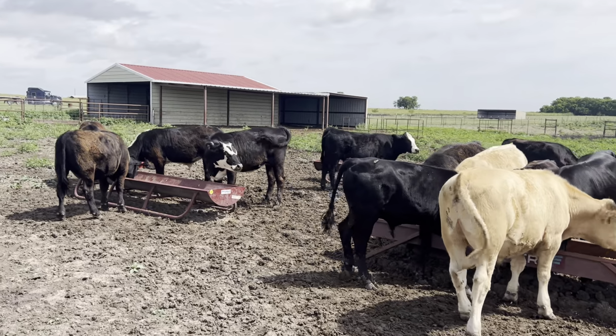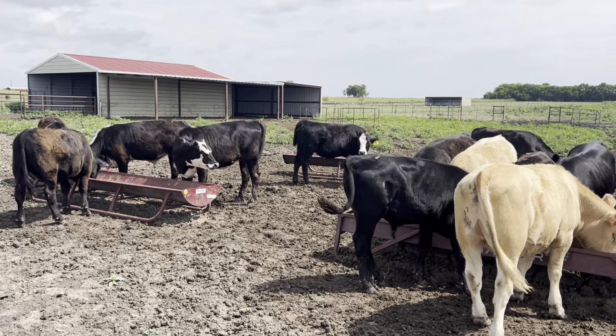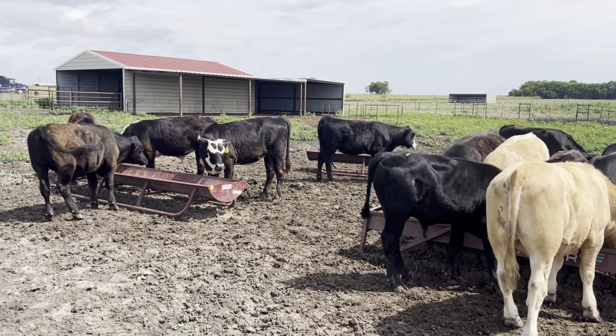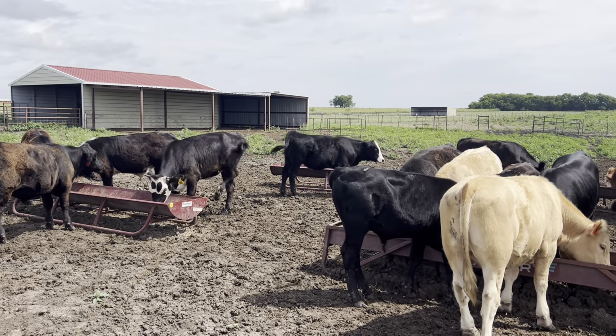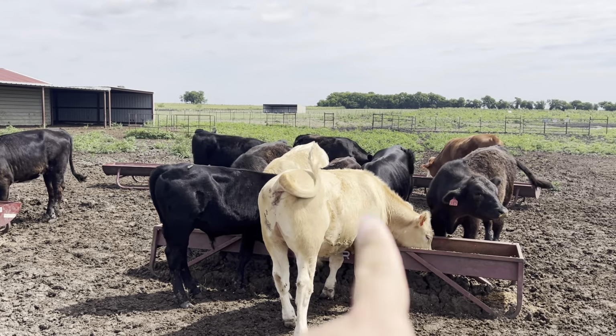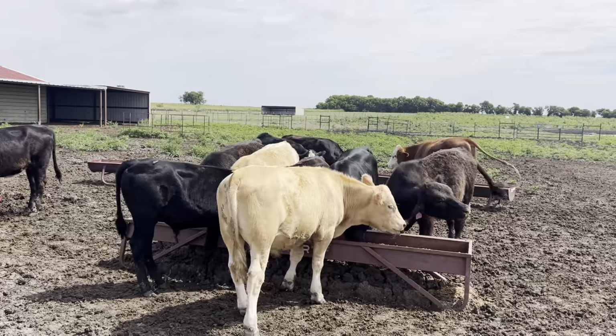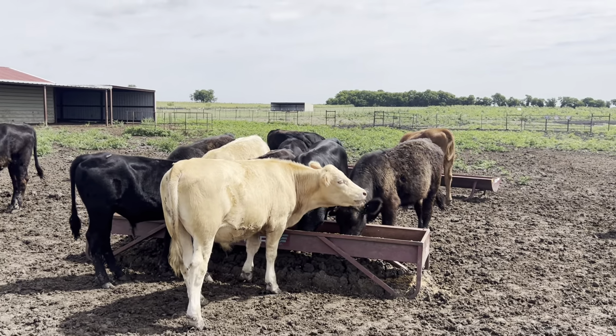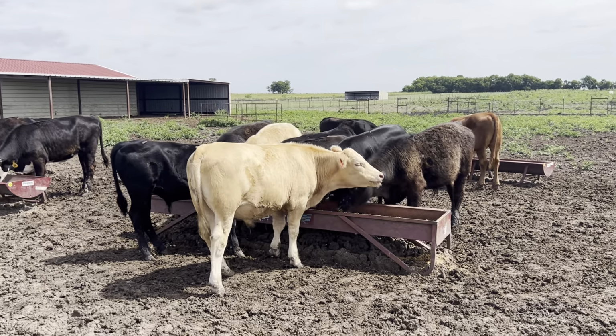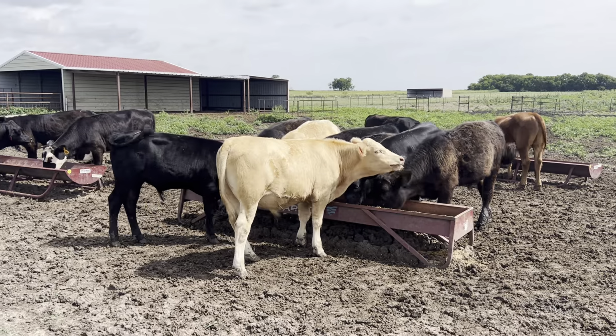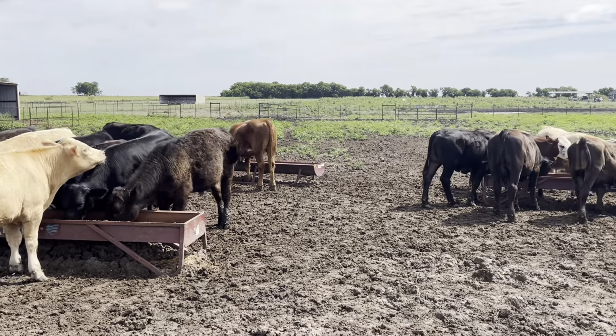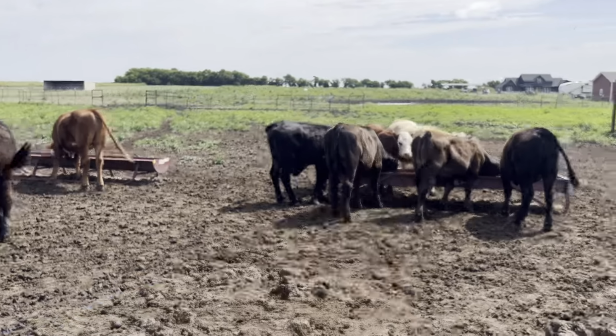But if you take a look at the rest of them, you can tell that they're all about the same size. This one is a little bit smaller just because he had that infection, and when he had that infection, he lost weight. But the rest of them, there's the other small Brayford animal right there.